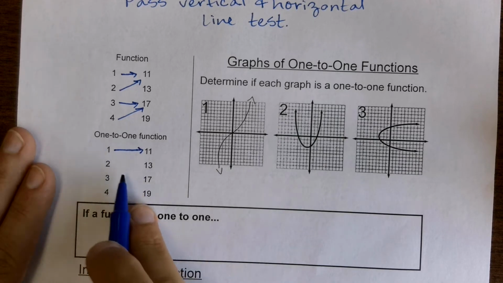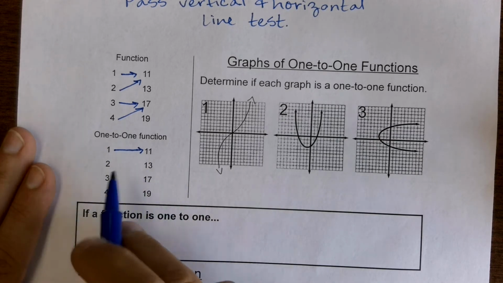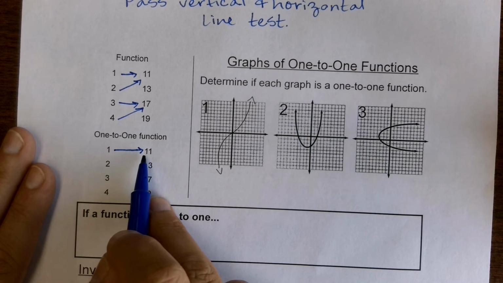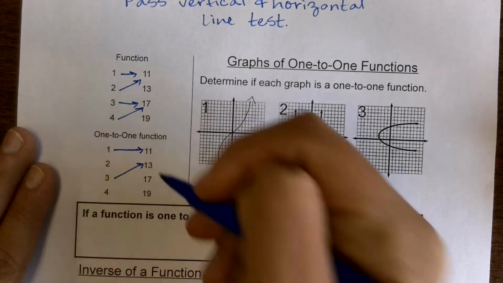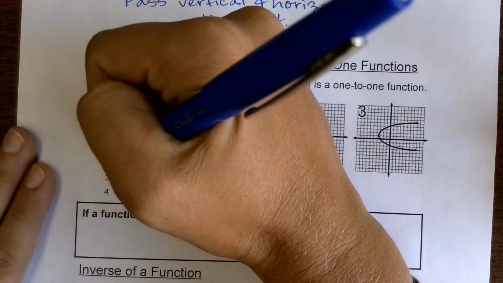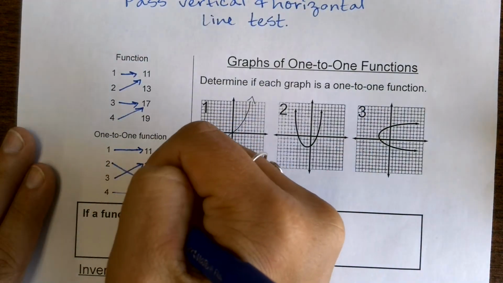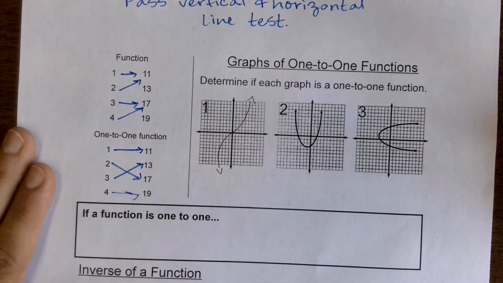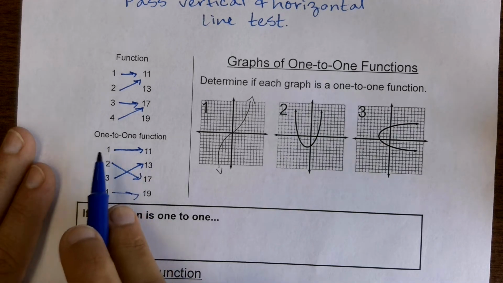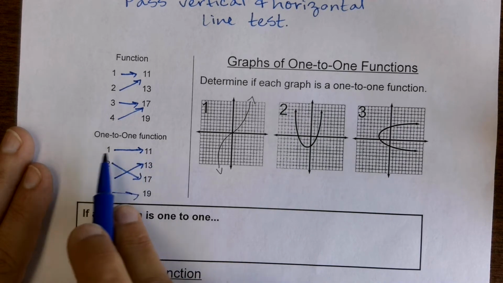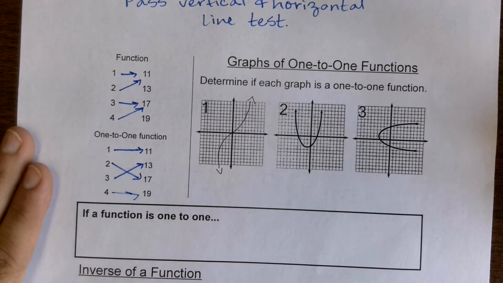So 1 still can't go to anything else because I can't rip up the mail, but I also can't have anything else go to 11. So if 3 goes to 13, now nobody else can go to 13. 2 goes to 17. I'm just making this up, by the way, so don't read too much into where I pointed my arrows. But every x is linked with exactly one y and vice versa, so they can't have two arrows going to the same thing.